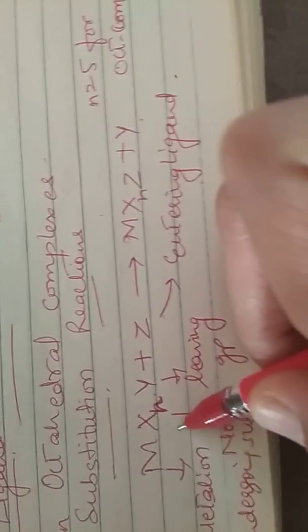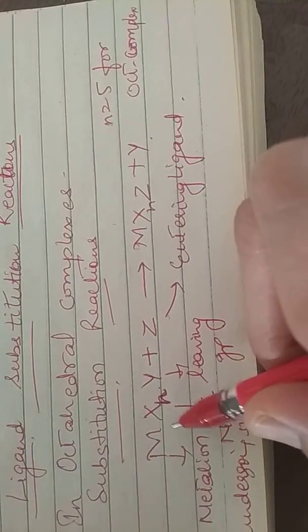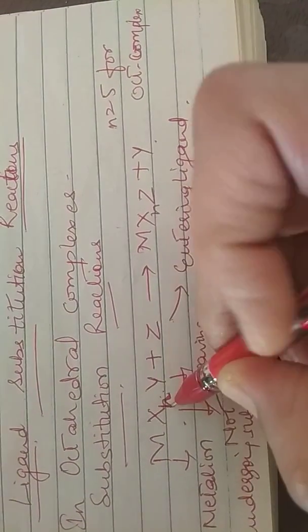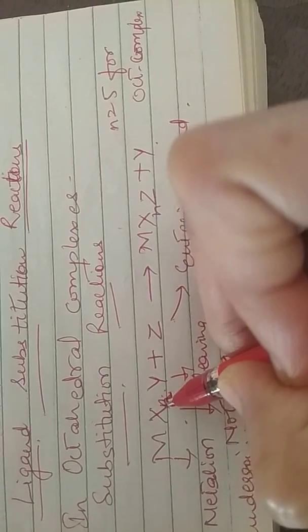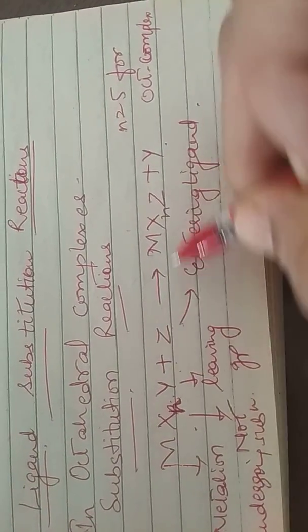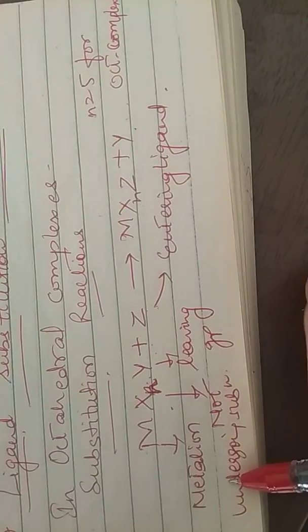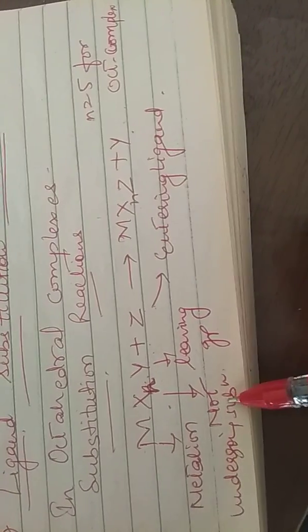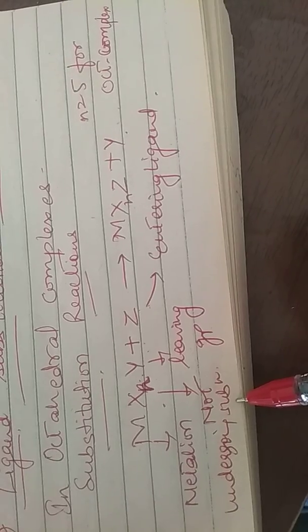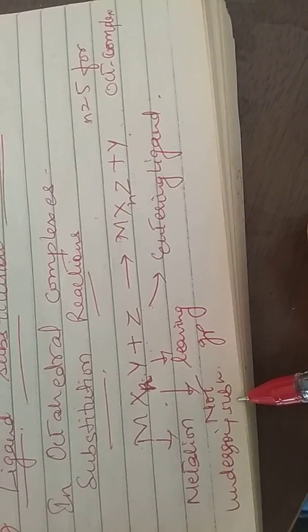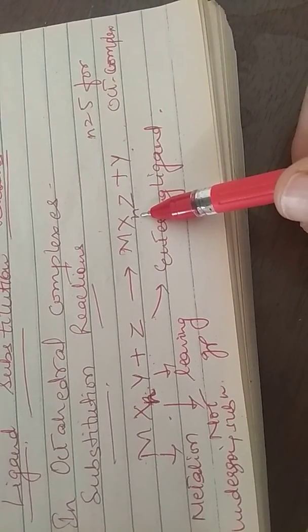A general substitution reaction can be written like this: MXnY plus Z gives MXnZ plus Y, where M is the metal ion, Xn represents the ligands which are not undergoing any substitution, Y is the leaving group, and Z is the entering group which is going to react.